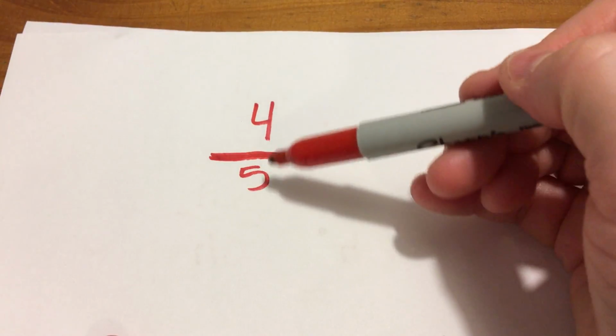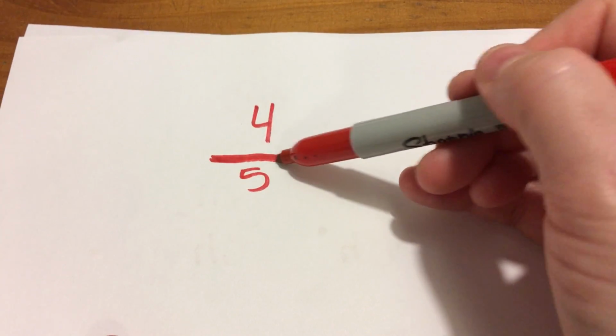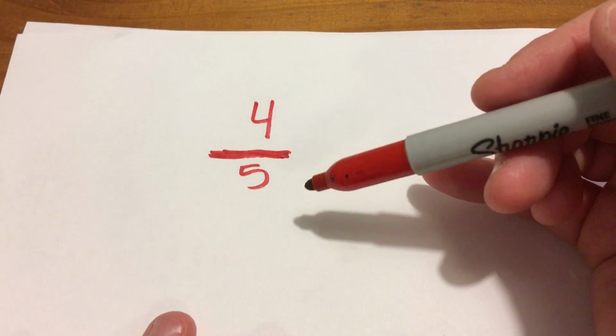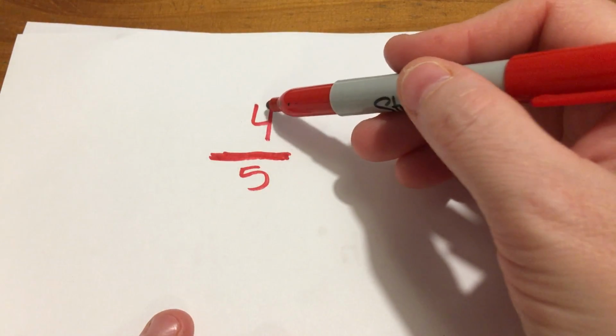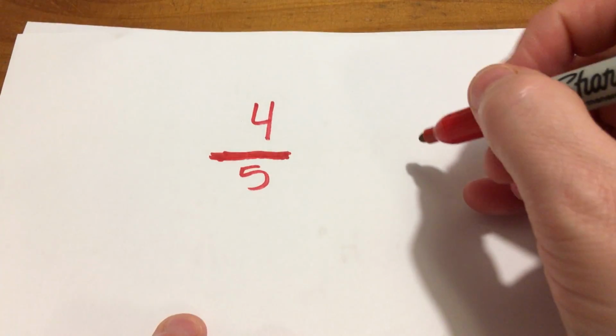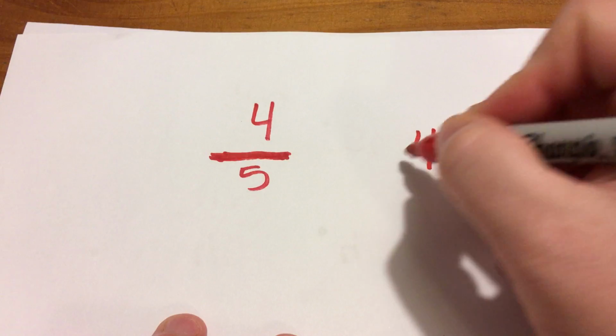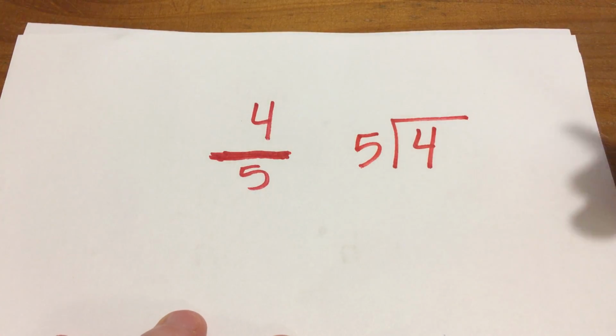So this is read 4/5 or 4 over 5, but you can also say 4 divided by 5. So you're going to write it exactly how you say it. If I say 4 divided by 5, I'm going to write 4 divided by 5. And then we just divide.